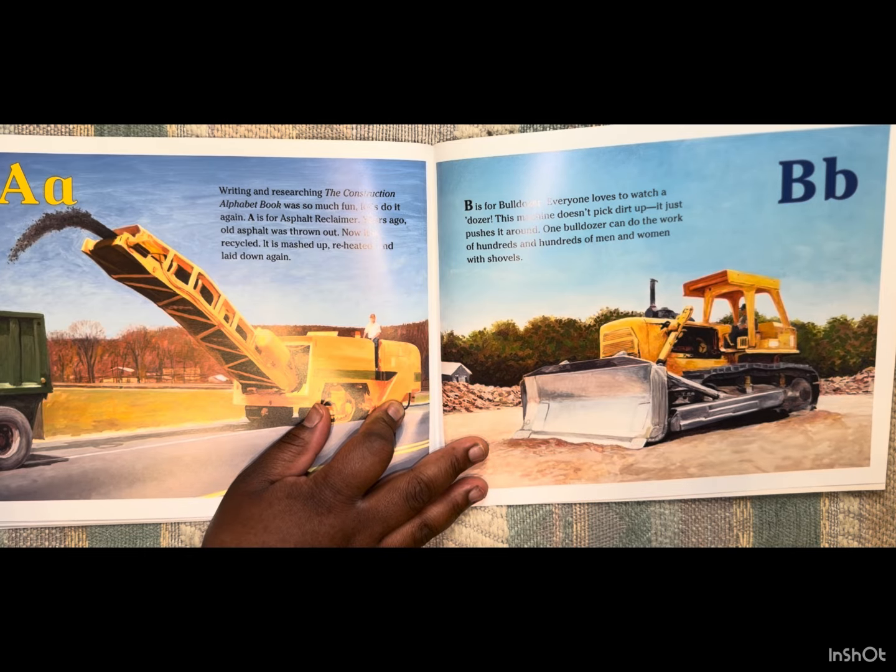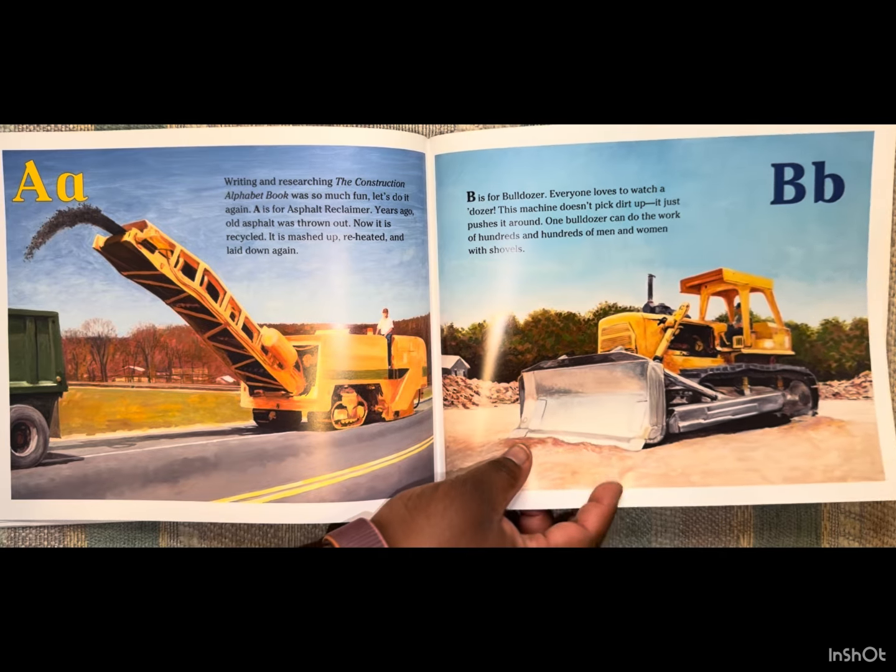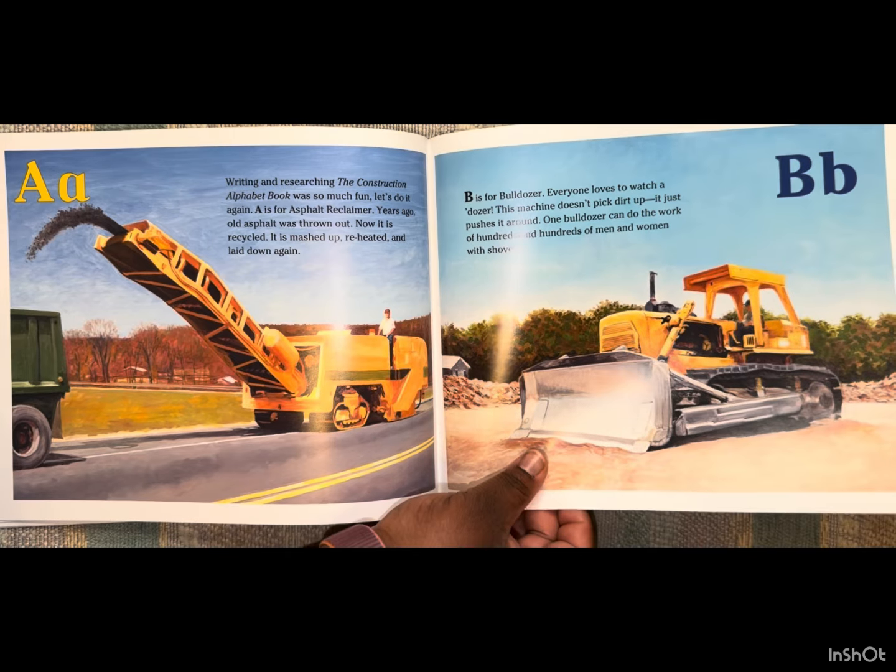B is for bulldozer. Everyone loves to watch a dozer. This machine doesn't pick up dirt, it just pushes it around. One bulldozer can do the work of hundreds and hundreds of men and women with shovels.